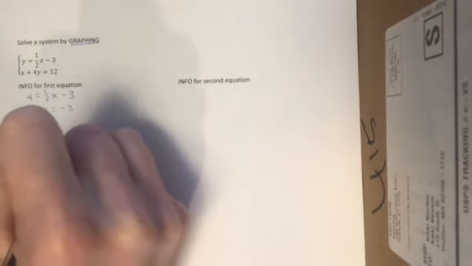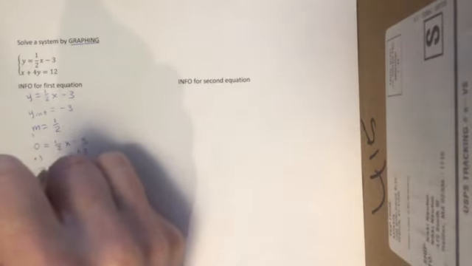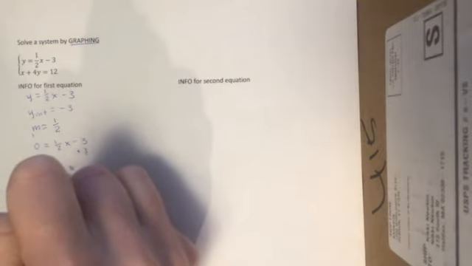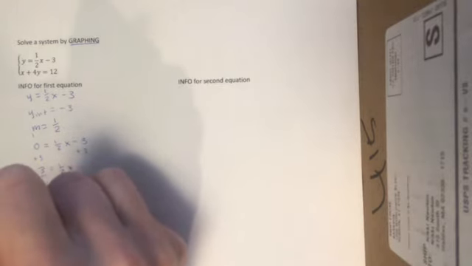And to find the x-intercept, I plug in 0 for y. So 0 equals 1/2 x minus 3. Add 3 to both sides. 3 equals 1/2 x. Divide by a half, divide by a half. X-intercept equals 6.